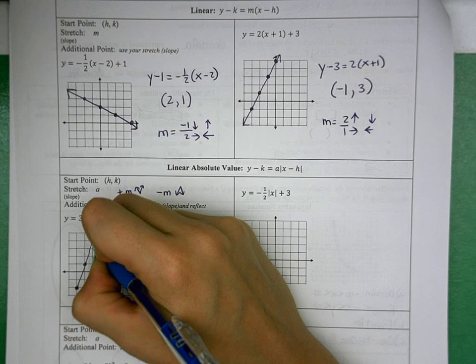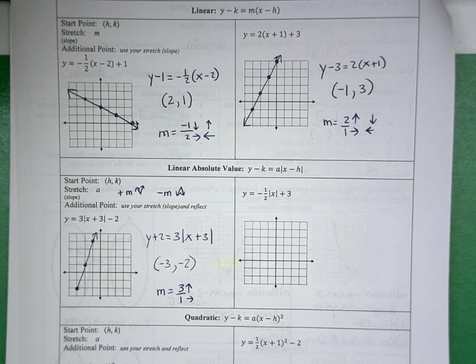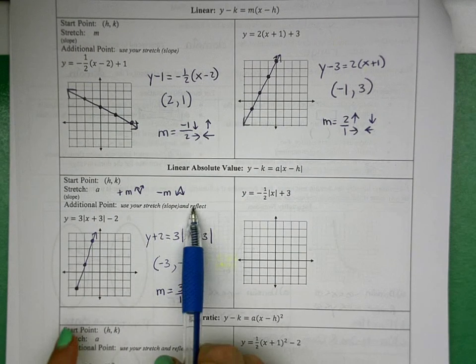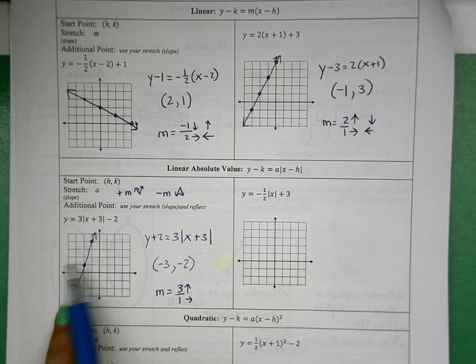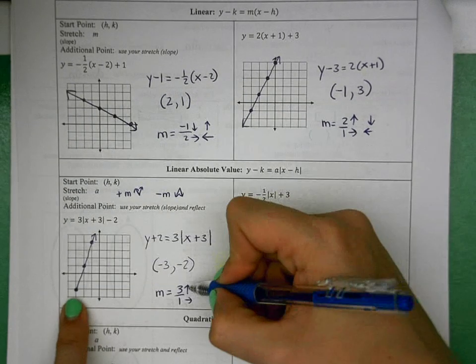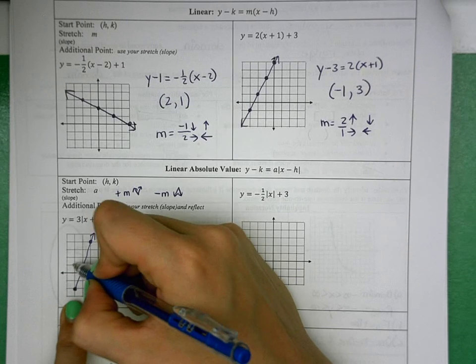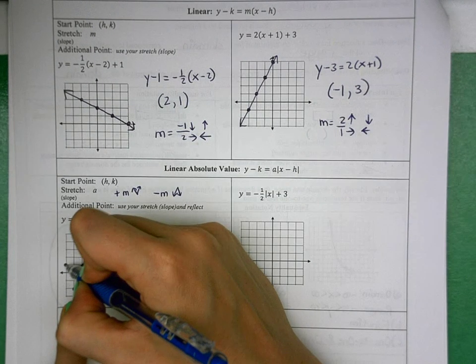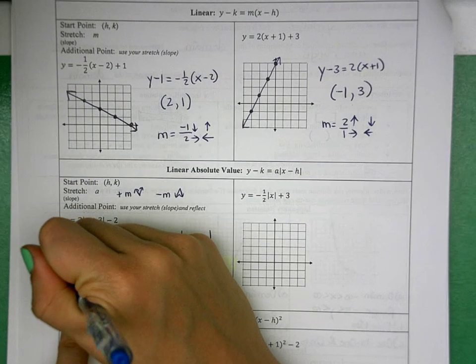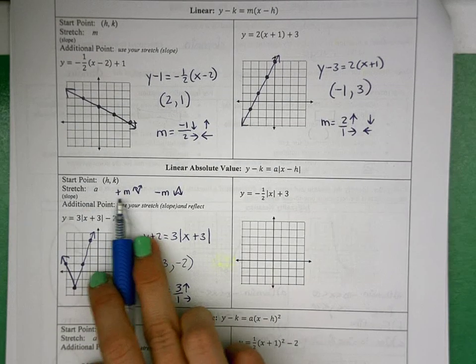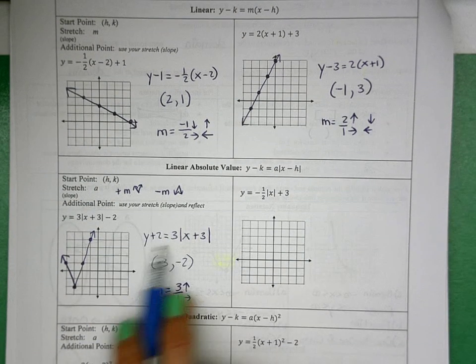The reason that, again, that we can't think down 3, left 1 is because I need a V. I'm actually going to end up kind of reflecting this over on the other side. So I'm still going to go up 3, but now rather than going right 1, I'm going to go left 1. And I've got the other side of my absolute value. And again, it's facing up, because a positive slope means I face up. I have a positive slope, so I'm facing up.